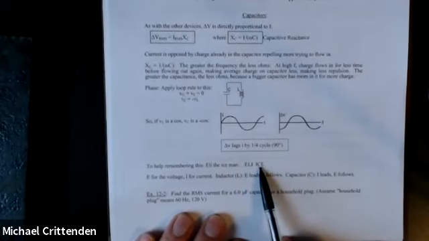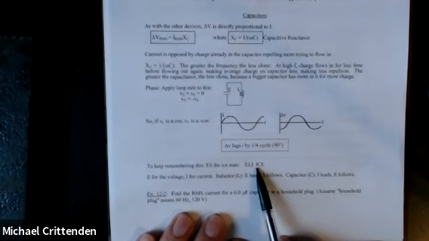In a capacitor, current leads, because it's on the beginning of the word, and the voltage lags.